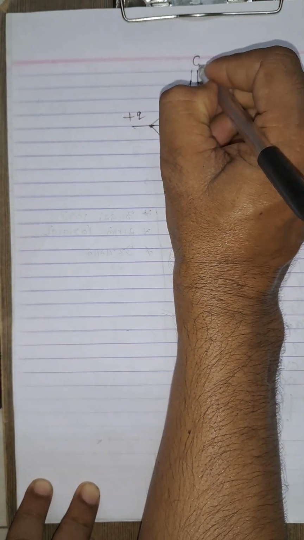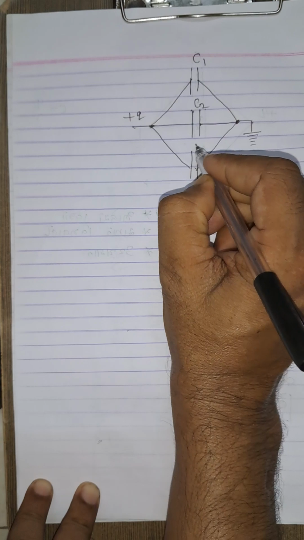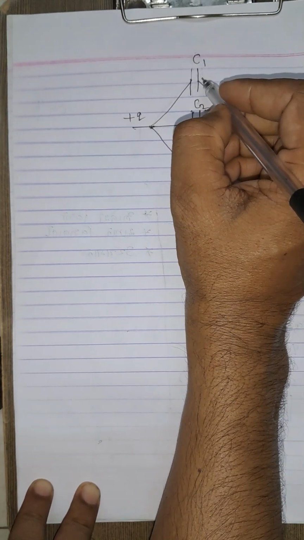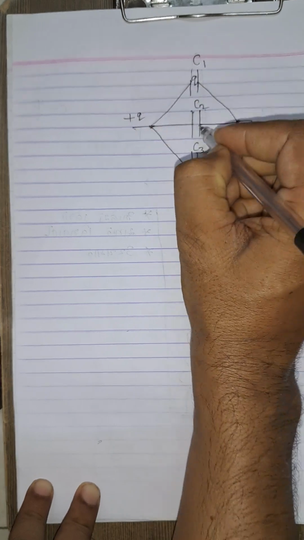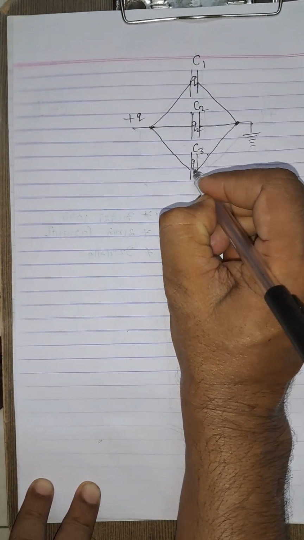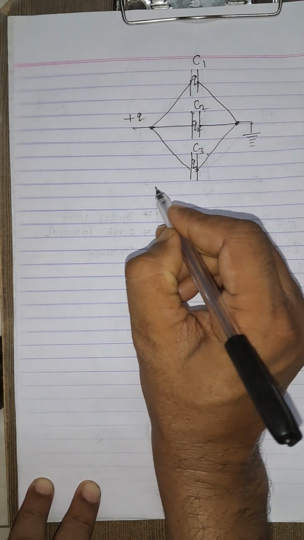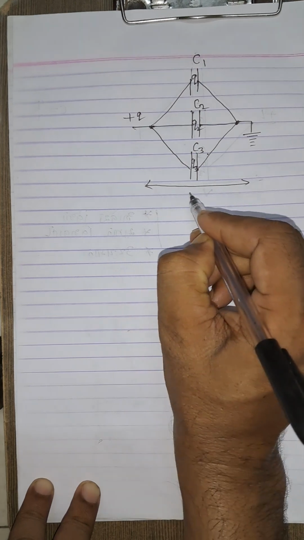The capacitance of the first capacitor is C1, the second is C2, the third is C3, and the charge distributions in the capacitors are Q1, Q2, Q3. This charge is distributed according to their capacity. The potential difference across all the capacitors is V.